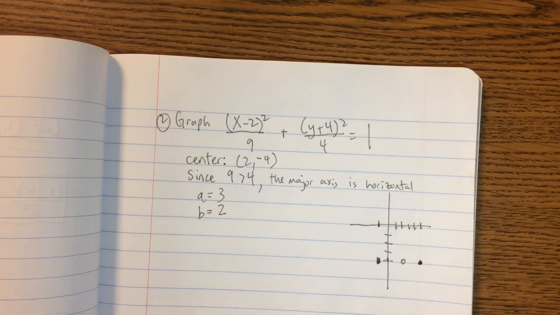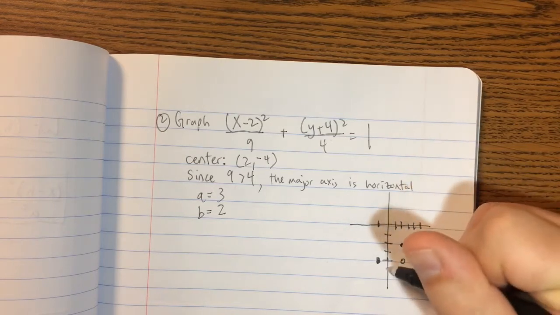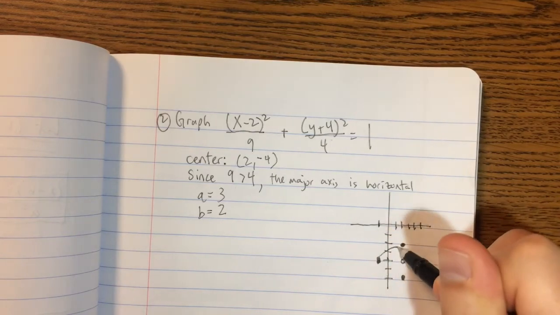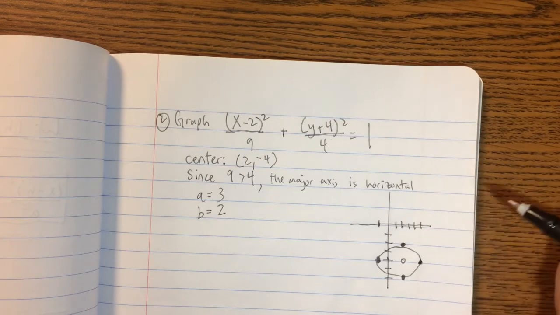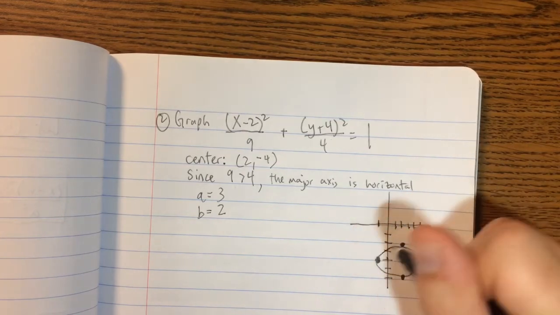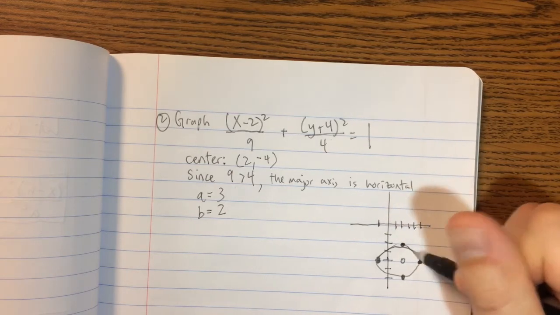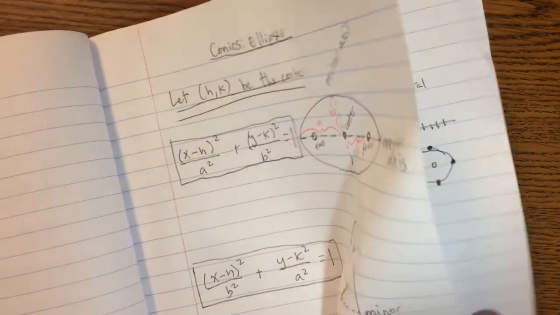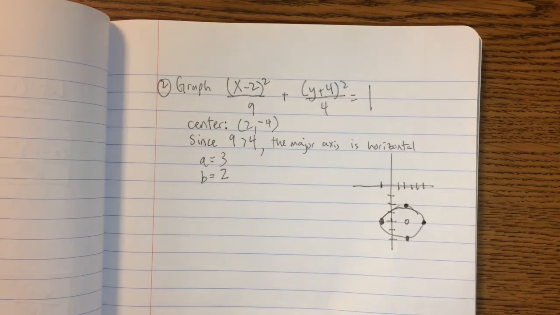My b value is 2. So from the center, I'm going to go up 2 and down 2. So here's my ellipse. Yikes. That's pretty awful. I don't even know how to fix that. All right, so we'll put this in Desmos so you can get a better picture of what this is supposed to look like. But there's one last thing that I want us to list out.